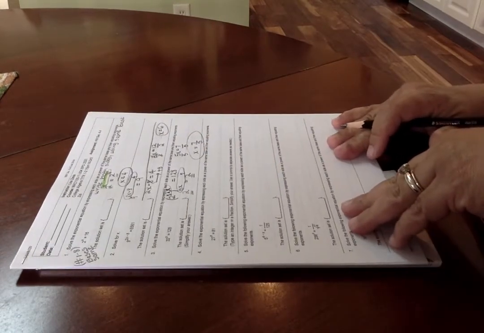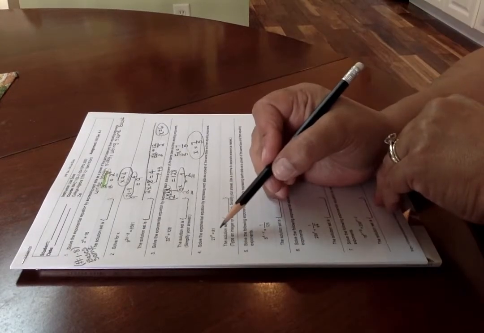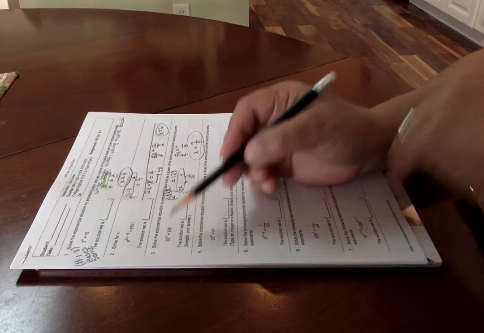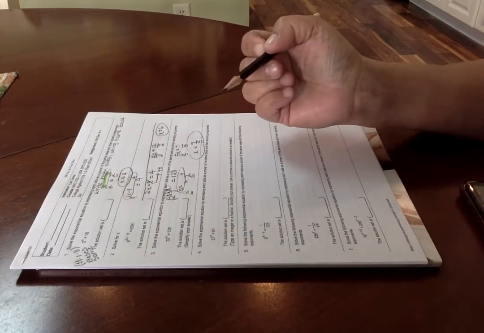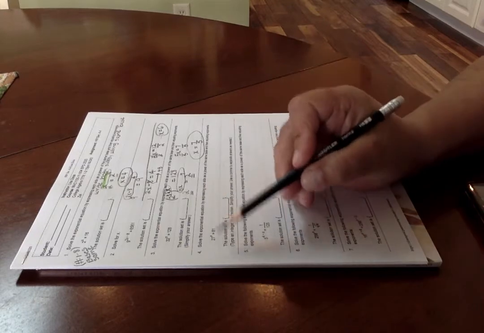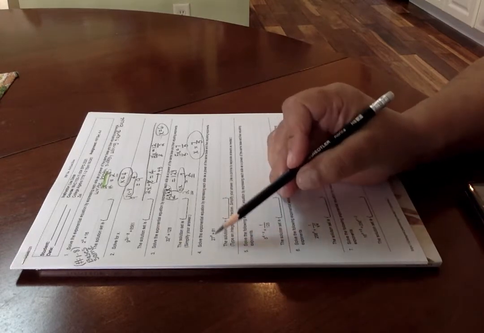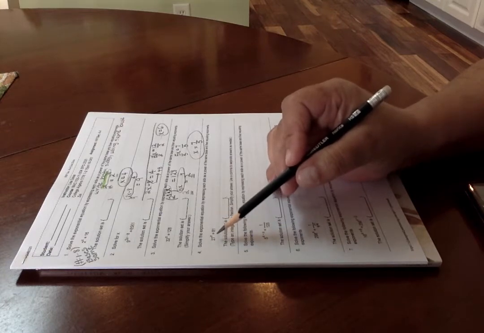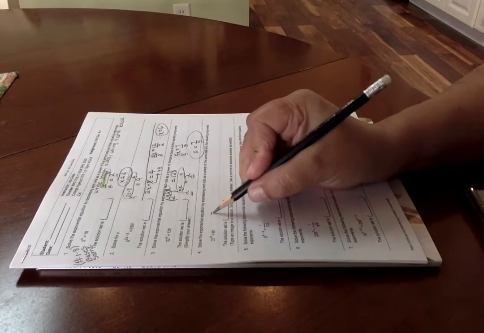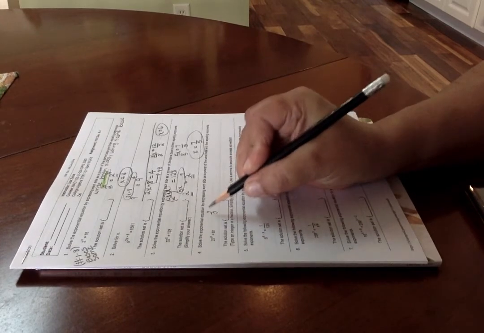Okay, moving to number 4. Same situation in number 4 as we had here. It's 27. You cannot raise a 27 to any power to get an 81, but you could try going smaller, rewriting both of these numbers using a smaller base. Now I know you can write a 27 using 3's. So 3 to the 3rd power is 27.